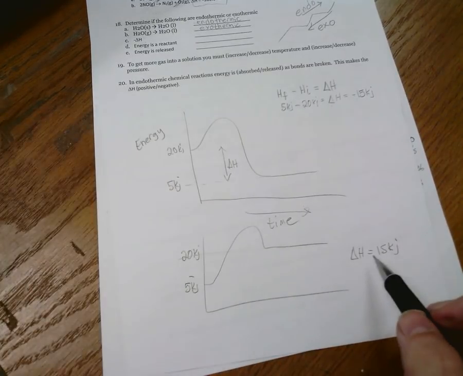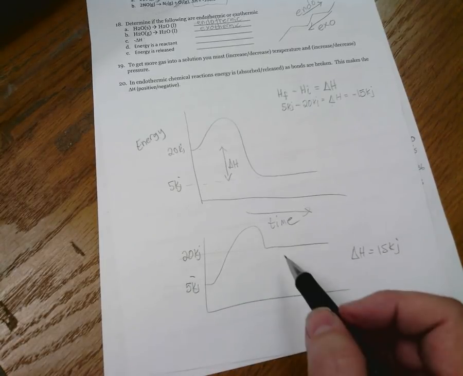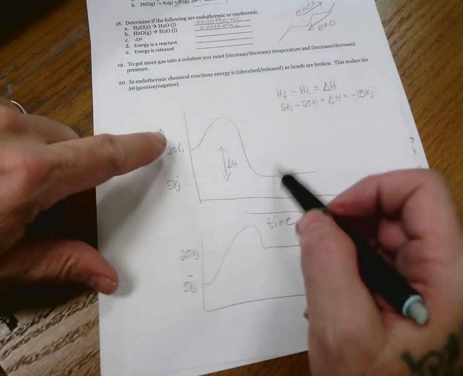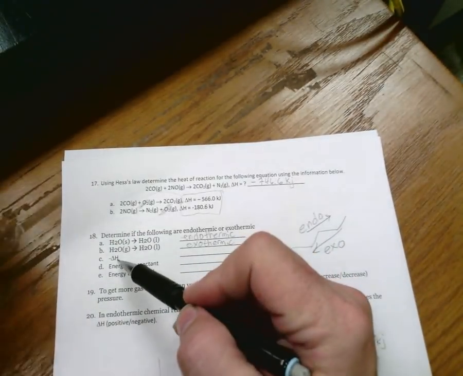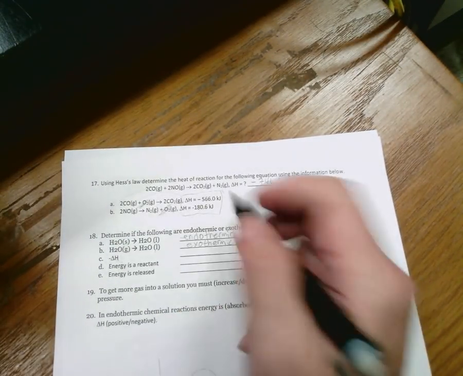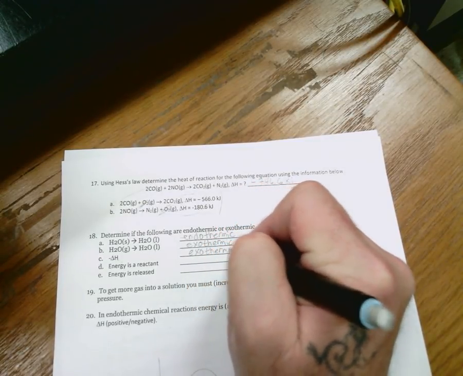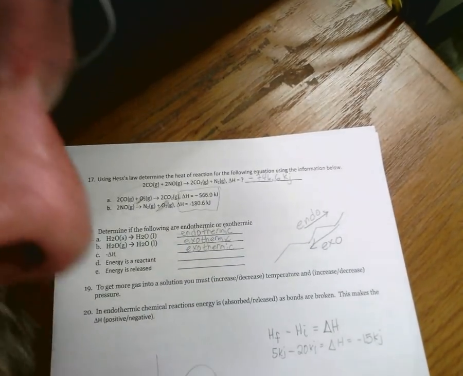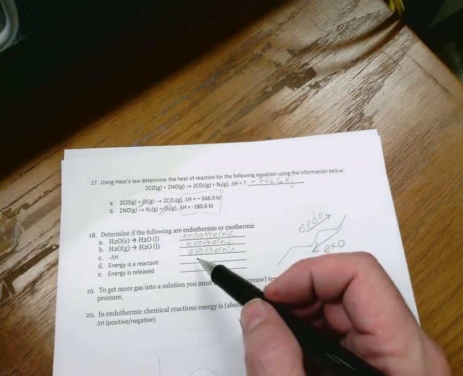That means that I had to add 15 kilojoules into this reaction. That means that it is endothermic. You should know just by looking. Products lower than reactants, exo. Products higher than reactants, endo. Okay, so back to work. Negative delta H, exothermic. You should memorize that one, especially if you're going to use chemistry ever after high school, because negative delta H's, you're going to deal with that a lot.